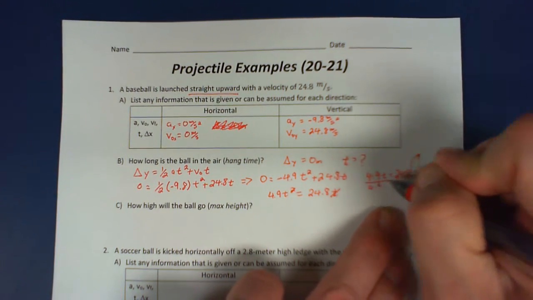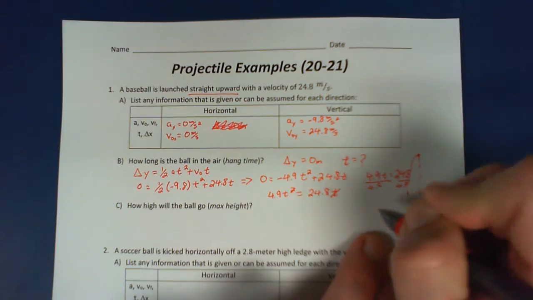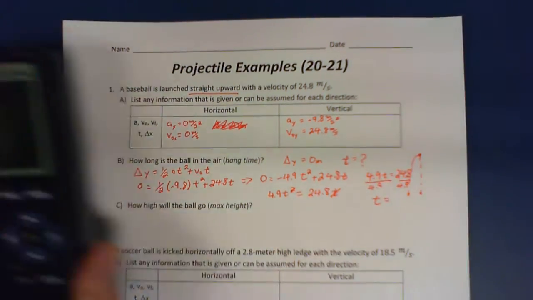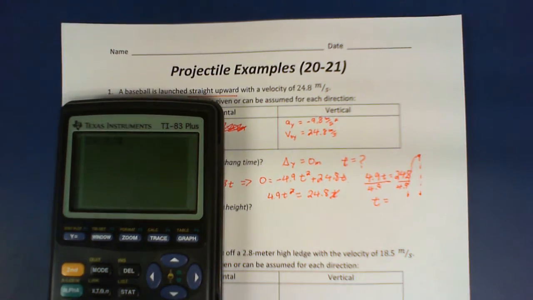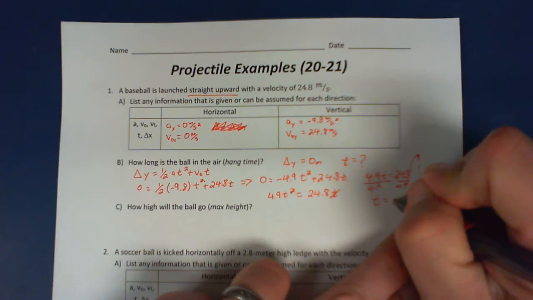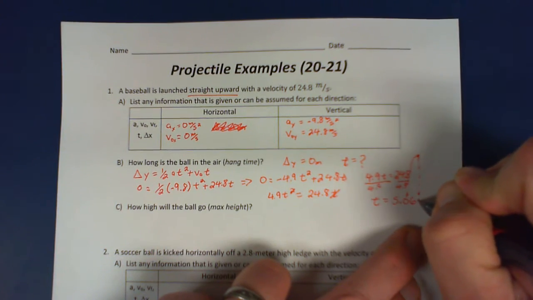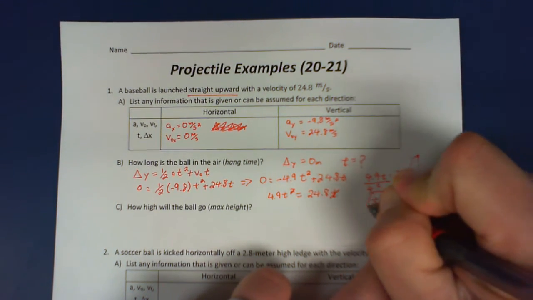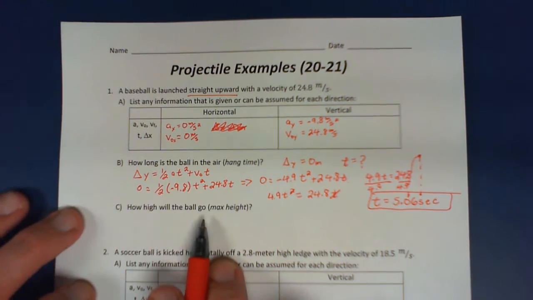Divide by 4.9 on both sides, and we get that t is going to be equal to 24.8 divided by 4.9, 5.06. So 5.06 seconds.